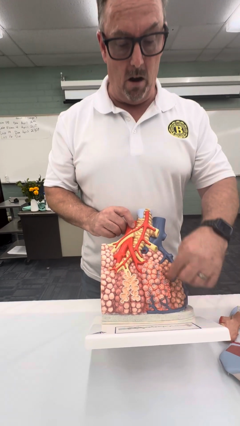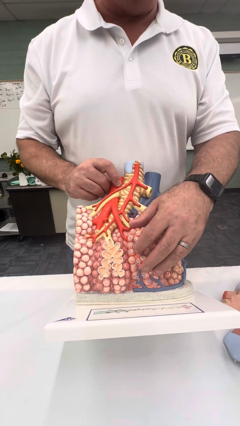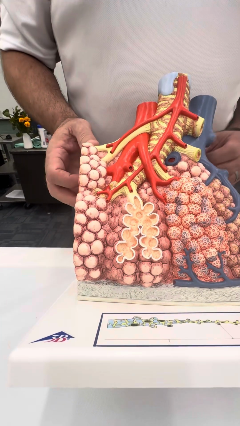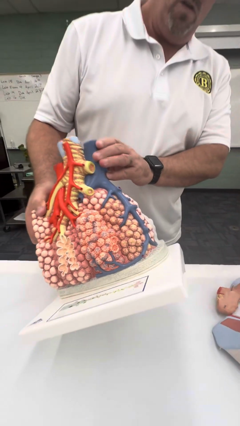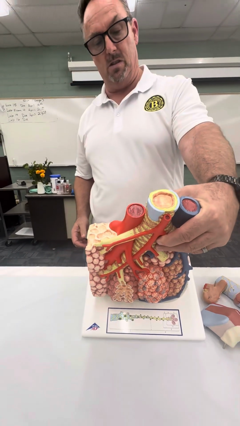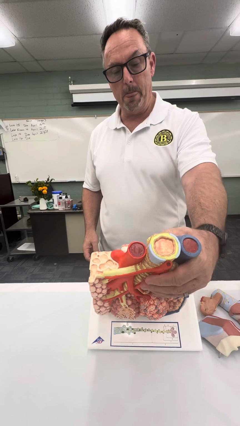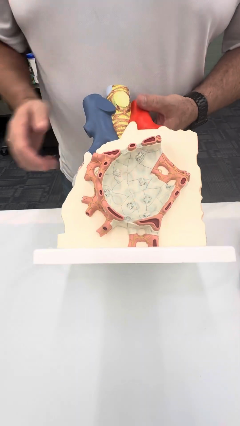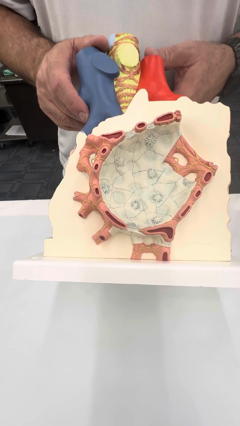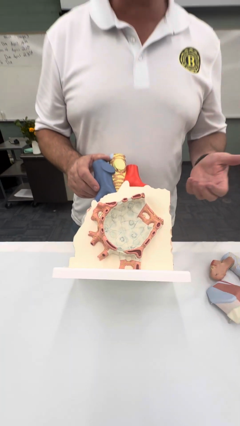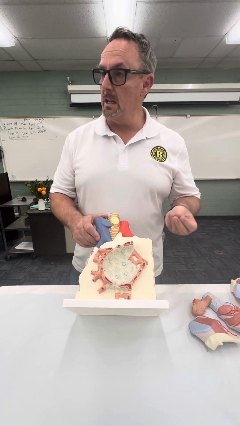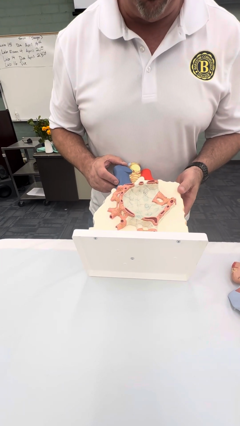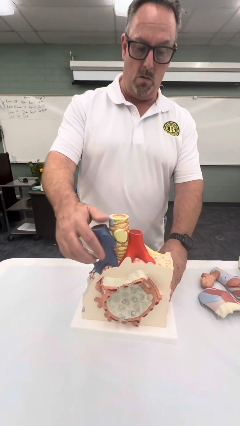Okay, alveoli are these entire clusters of these balls. The alveolar cavity is the space inside here. On this side, this shows an individual alveolus, and the things that look like stars are called surfactant cells. They produce the surfactant, the liquid that keeps your lungs from collapsing and sticking to each other, okay?